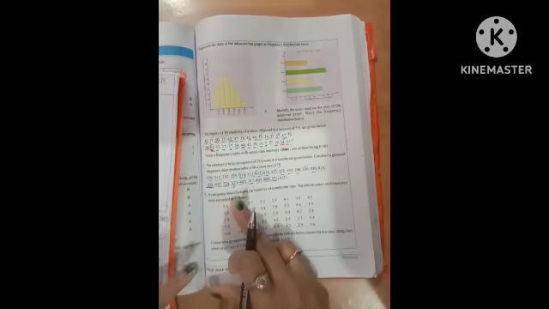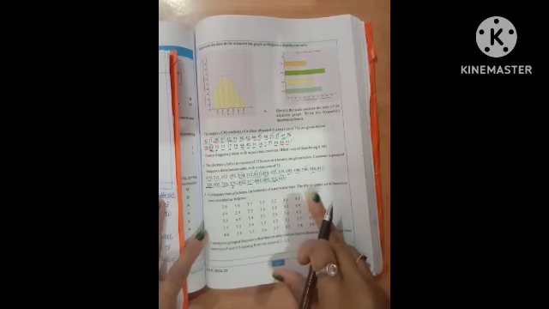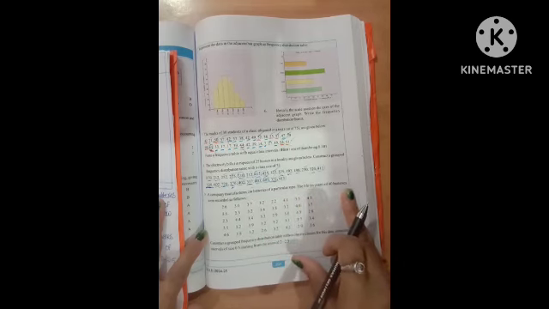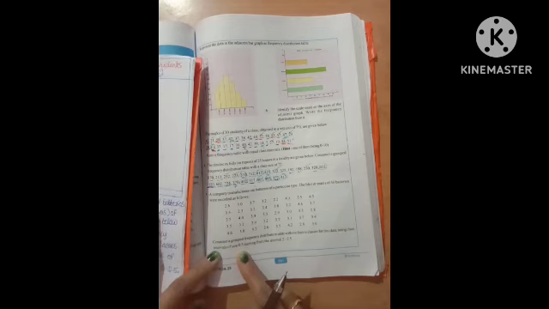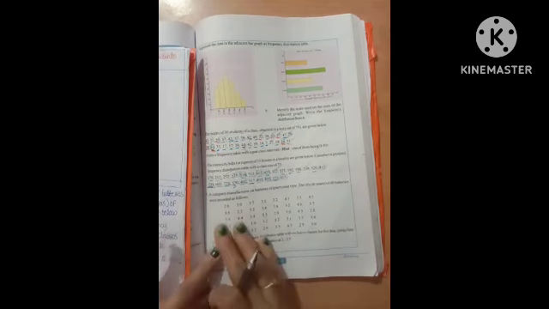And next we'll move on to the next question, the 9th question. A company manufactures car batteries of a particular type. The life in years of 40 batteries were recorded as follows. This data is given. Construct a grouped frequency distribution table with exclusive classes for this data using class intervals of size 0.5 starting from the interval 2 to 2.5. This is the question.